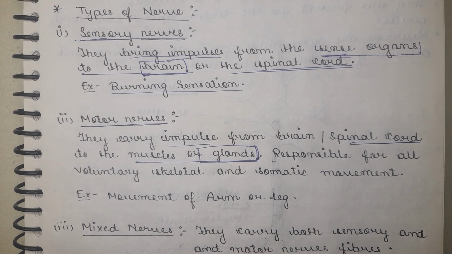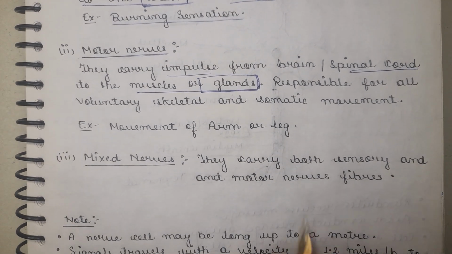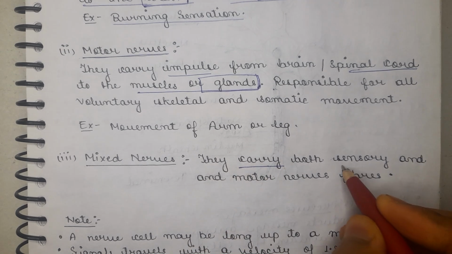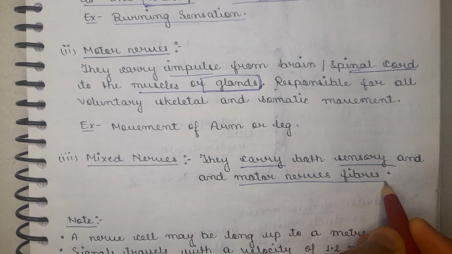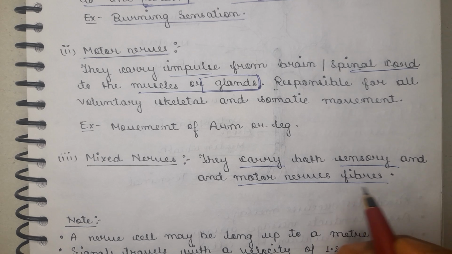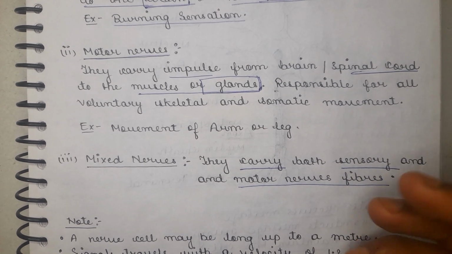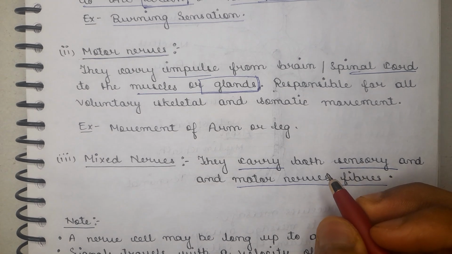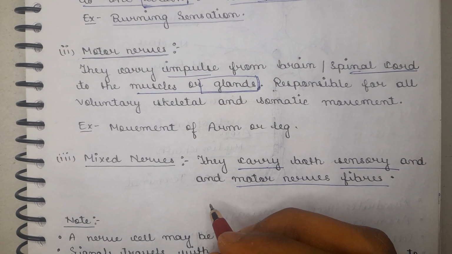Now the third one is the mixed nerves. They are called mixed because they carry messages from both the sensory and the motor nerve fibers, from the sense organ to the brain and spinal cord and vice versa, the opposite. They contain both afferent and efferent axons.